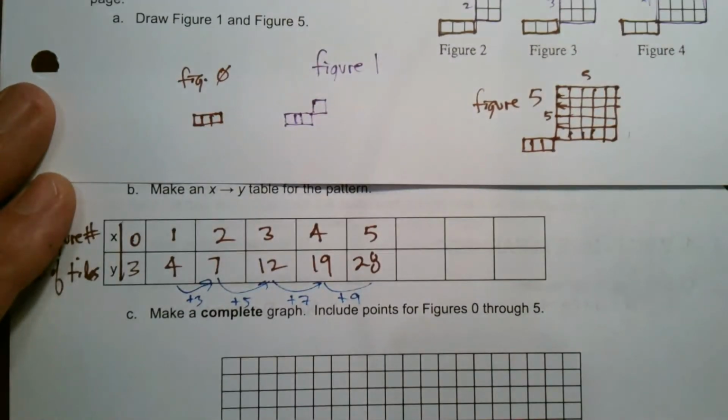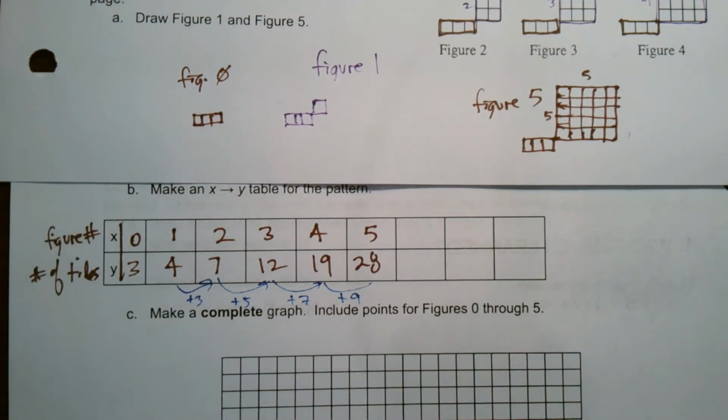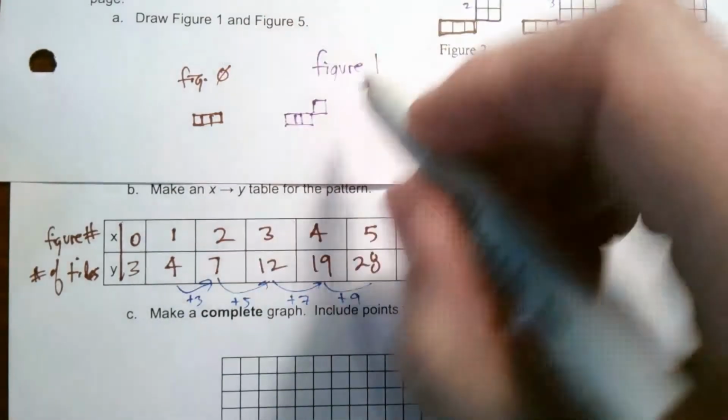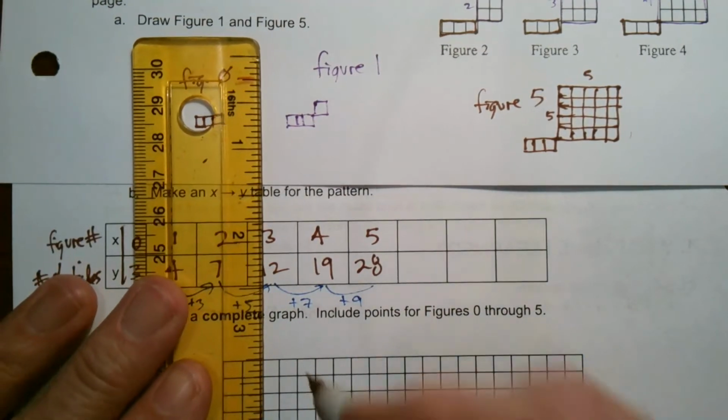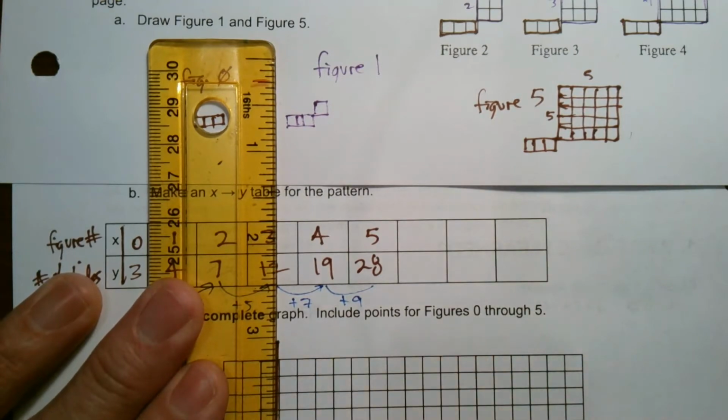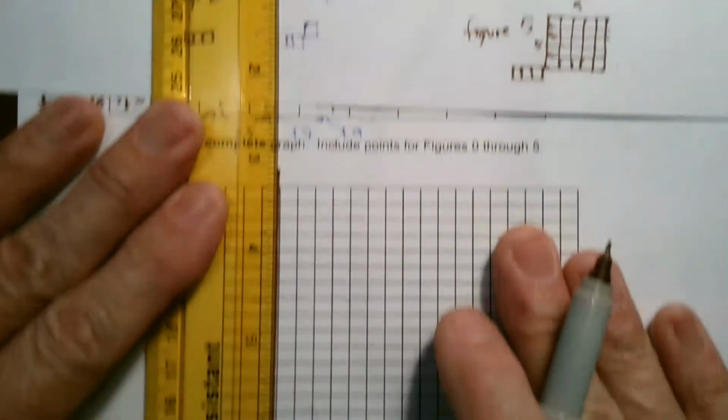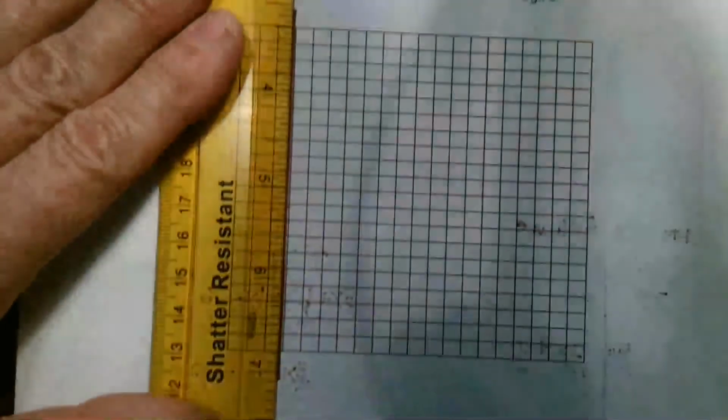So now let's graph what this looks like. When we're graphing this, at this point I don't need negatives because I'm not drawing any negative x values or y values. Let me move this out of the way so we can see where I'm at.